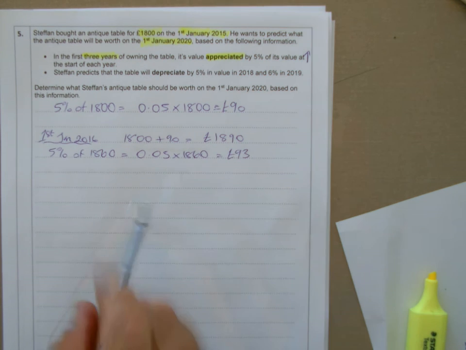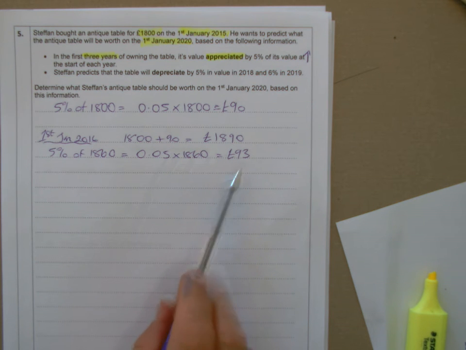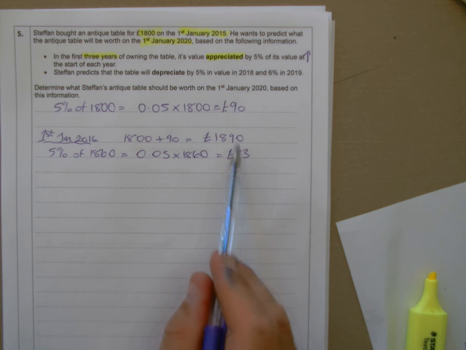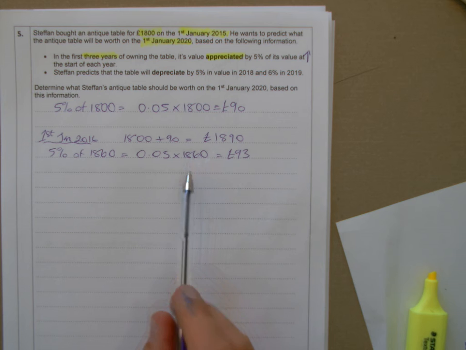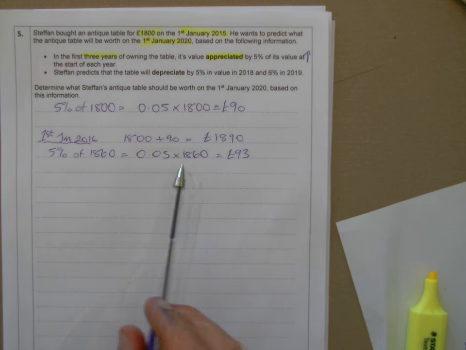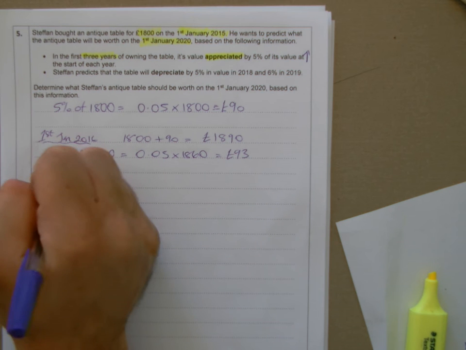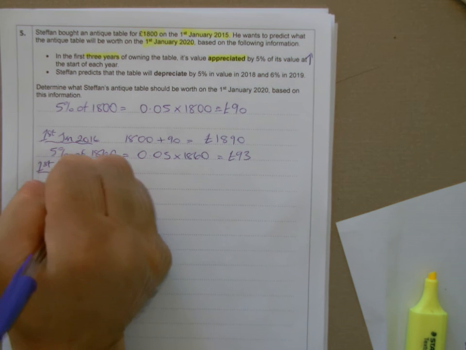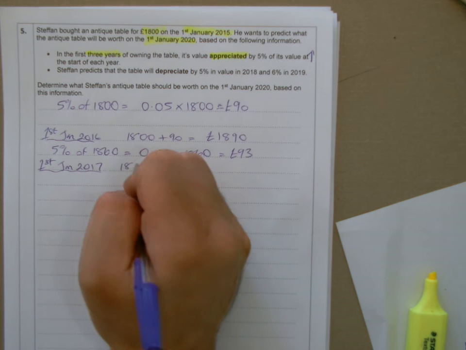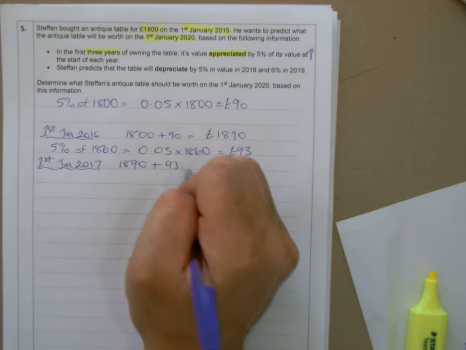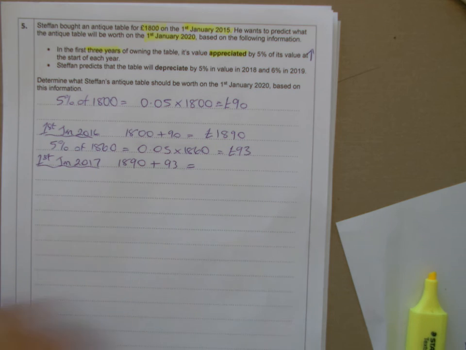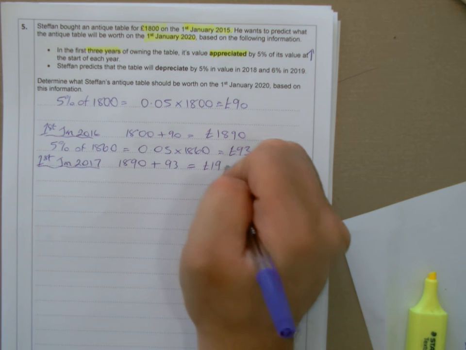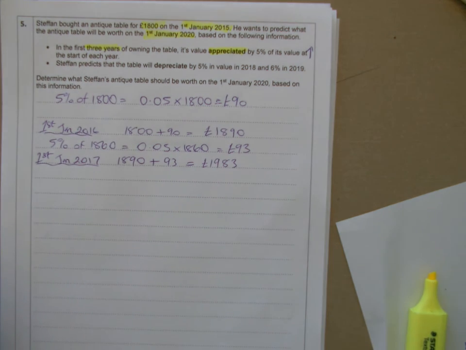Okay, so you can see now in the second year, it's worth slightly more, isn't it? You get a little bit more interest in the second year compared to the first year, because you're now earning interest on the interest that you earned in the first year. You're earning interest on a bigger amount, aren't you? So on the 1st of January 2017, of course now it'll be worth 1,890 plus that interest that we earned in 2016. So if I add that on, I'll get 1,983. So that's what it's worth on the 1st of January 2017.